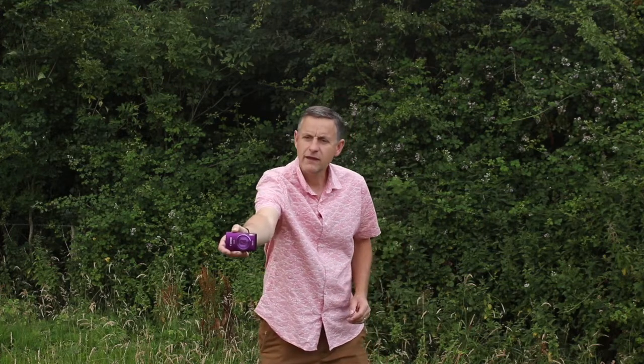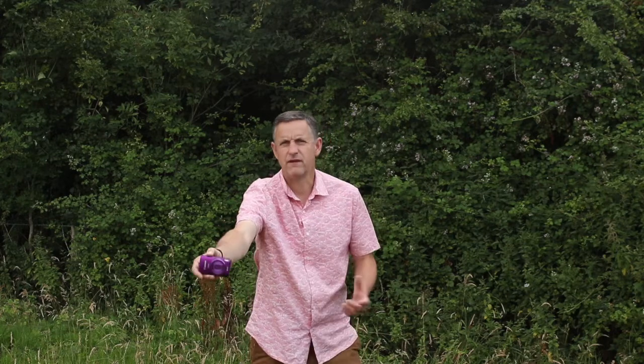I'd normally hold my camera like this, but if I'm photographing insects and I don't want to disturb them, if I turn my hand round, put my thumb on the top, then I can stretch my arm out and I can get much closer to butterflies and flies and things like that without disturbing them.